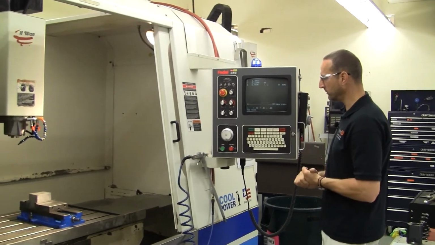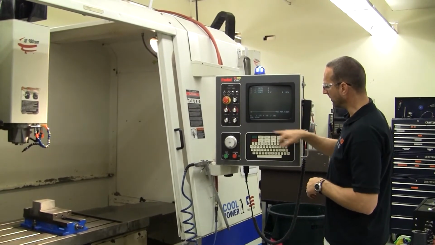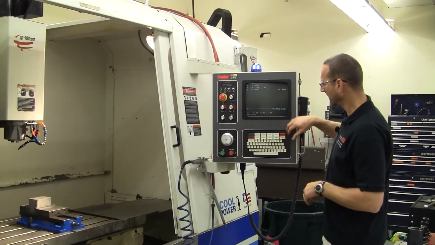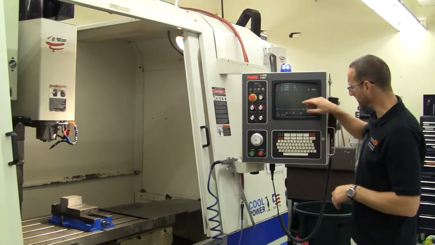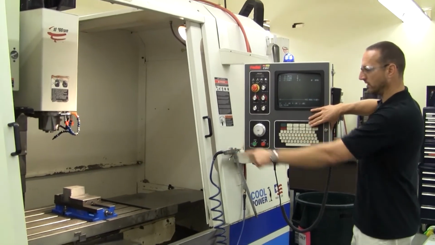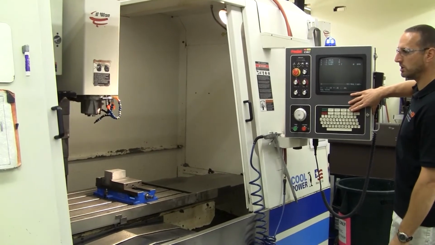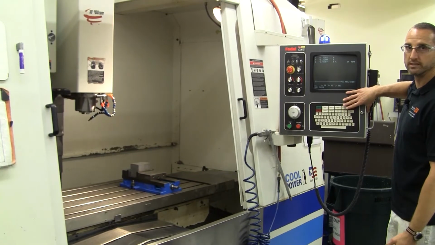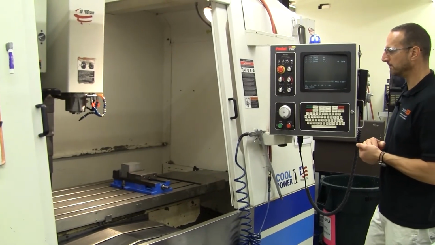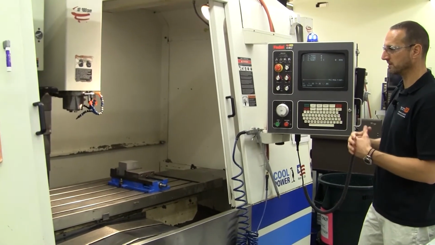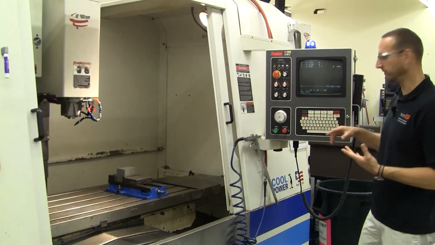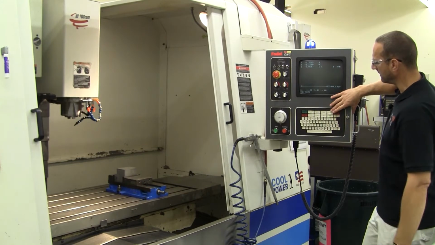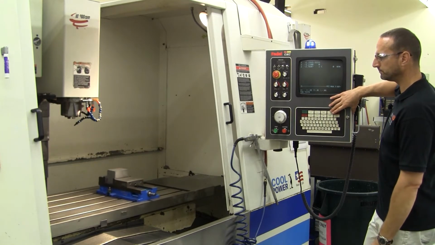Okay, how about continuous jog? Let's demonstrate that. So I'm going to switch this back to my large increment in X, and we'll go in the minus direction. Now, if you look at the table, when I push and hold the jog button, you'll see that the table basically moves continuously. So this allows me to position my part or fixture around underneath the spindle relatively quickly. And again, I can change the direction simply by pushing the plus or minus keys.